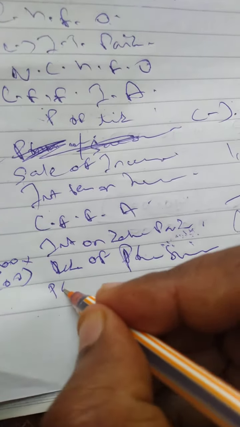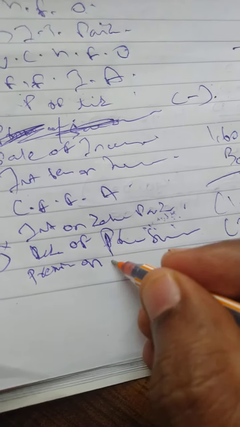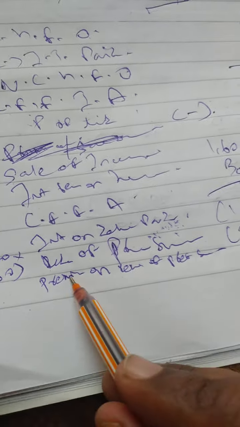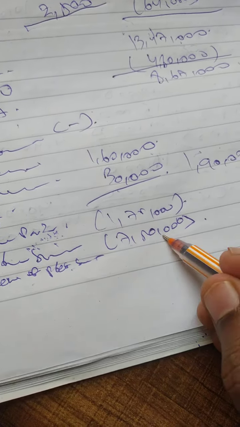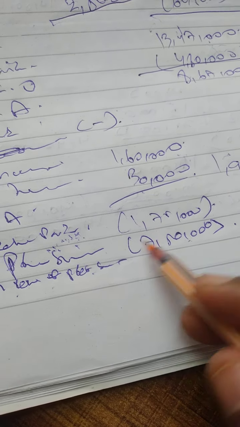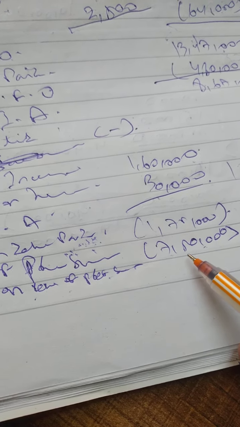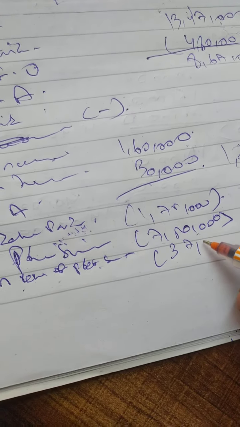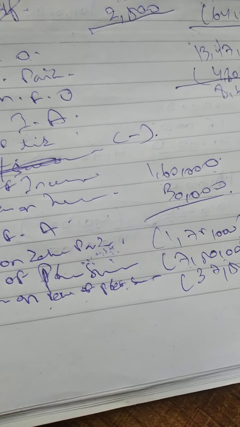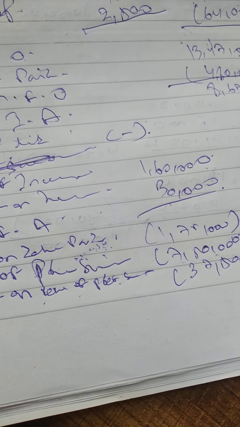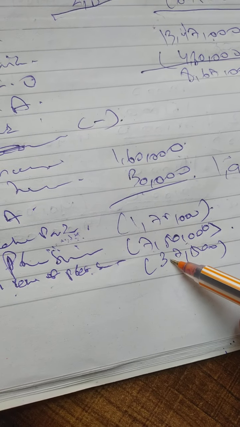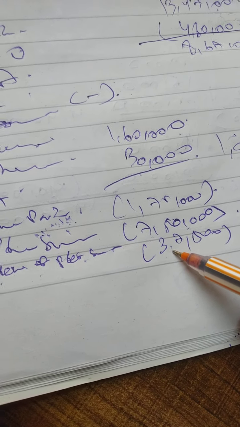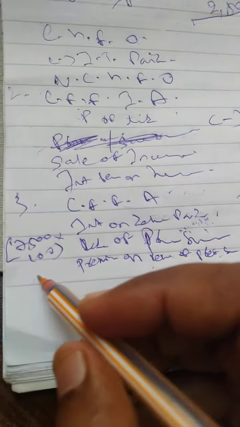Then premium on redemption of preference shares. How much premium did they pay? 7,50,000 plus 5%. What is 5% on 7,50,000? 37,500. Okay, 7,50,000 plus 37,500 equals 7,87,500. What else?